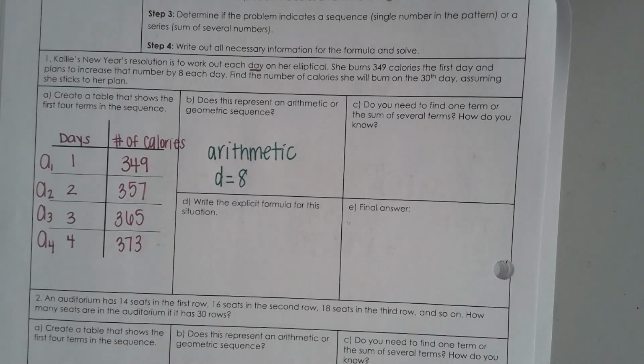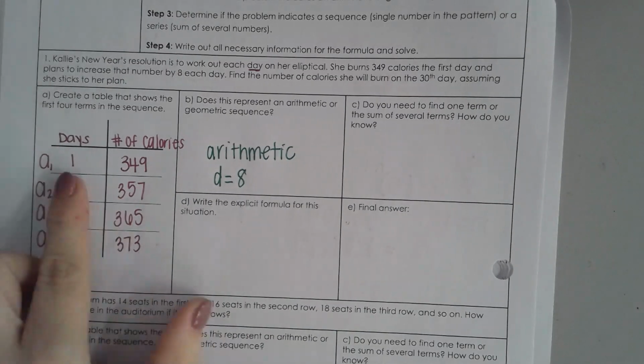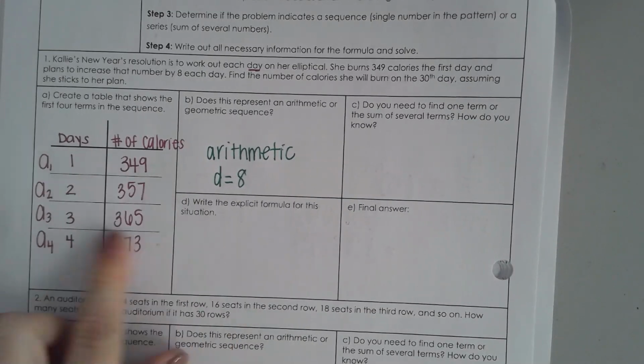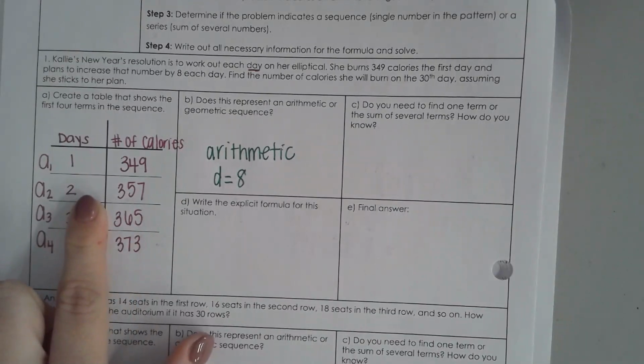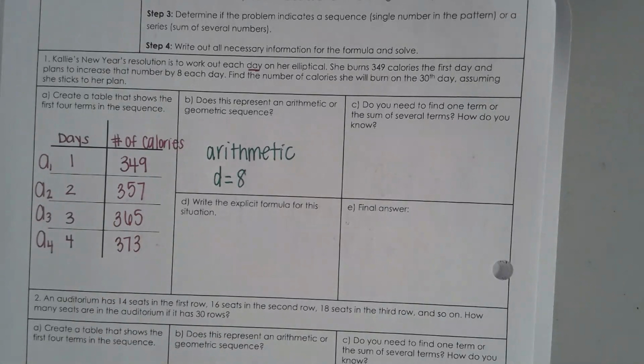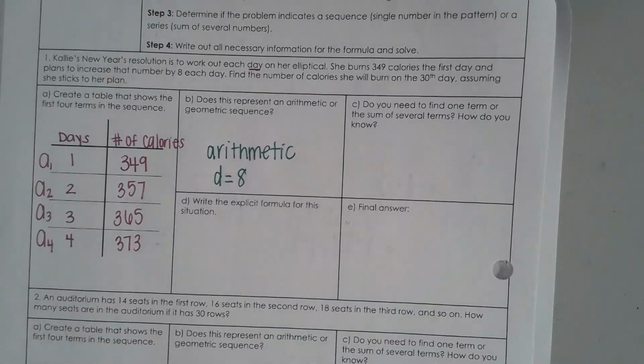Now our goal is to find the number of calories she is going to burn on the 30th day. So the first term is the number of calories on day 1. The second term is the number of calories on day 2. So if we want to know on day 30, are we finding just the 30th term, or do I need to add all of these together?